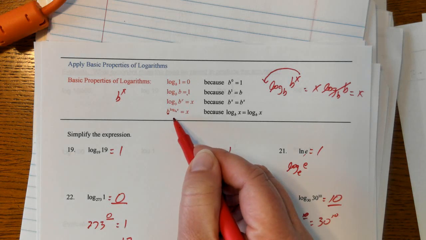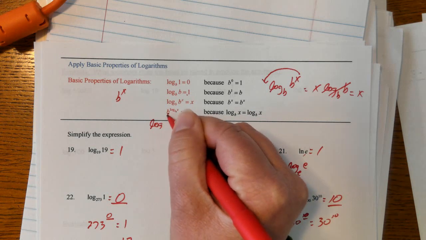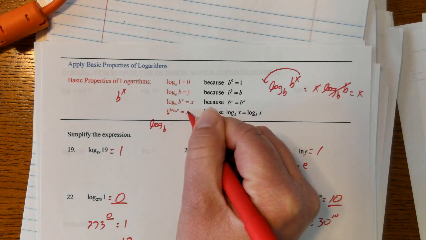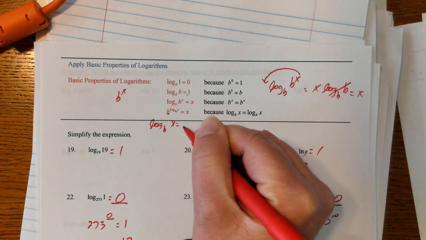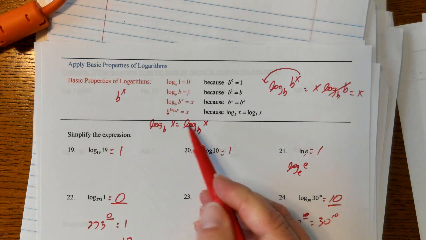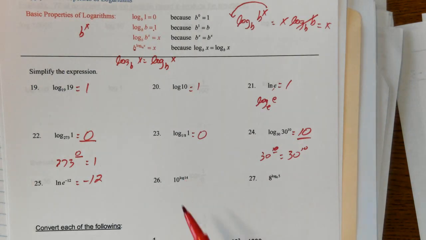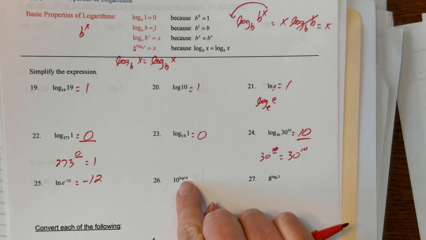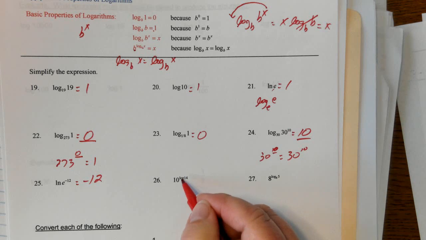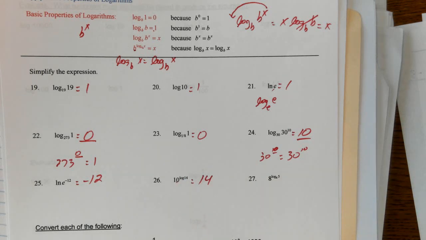Again, if you were to convert this to a log, you'd have log base b of whatever's over here has to equal this exponent, log base b of x. So that does have to work. We do have to have an x over here. So notice this log right here, even though they didn't write it, this base is 10. So that means since this base and this base are the same, we're left with just 14.